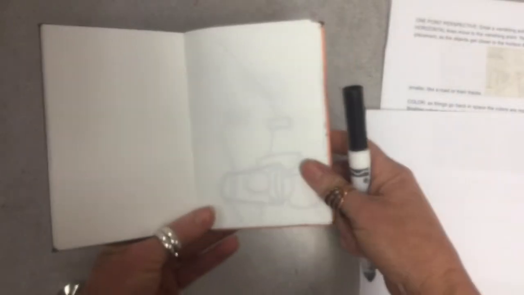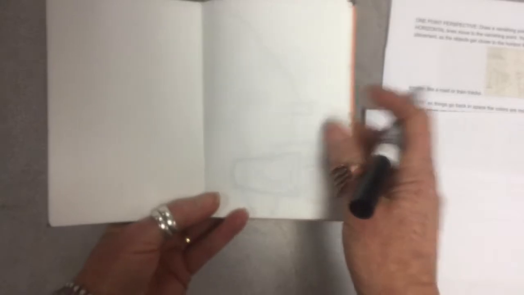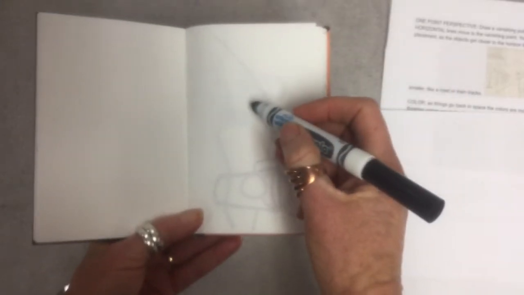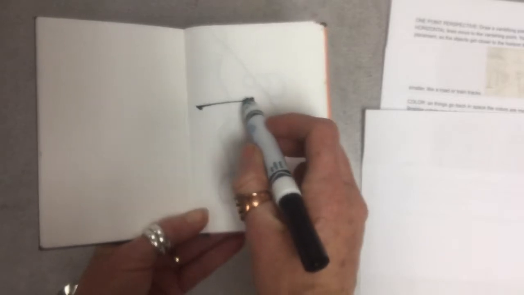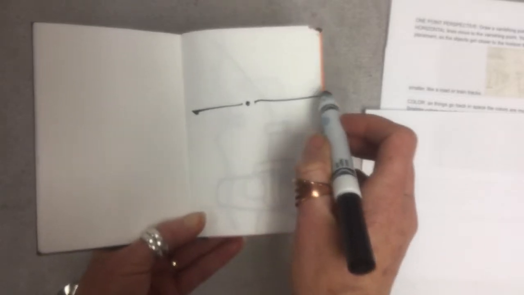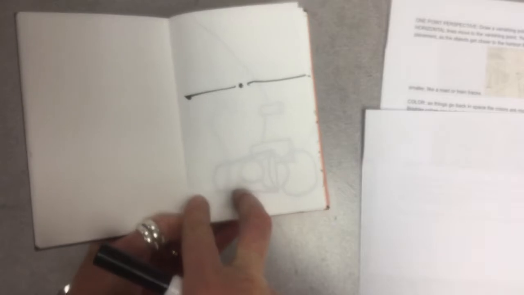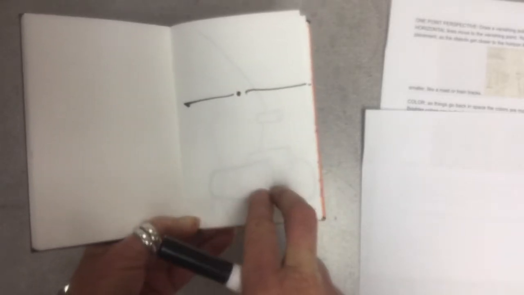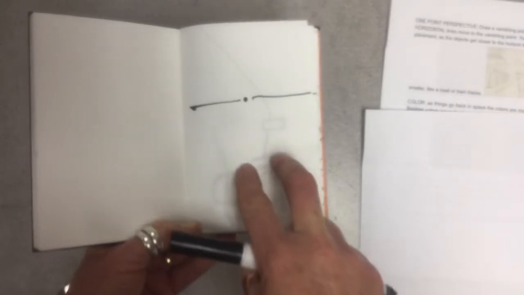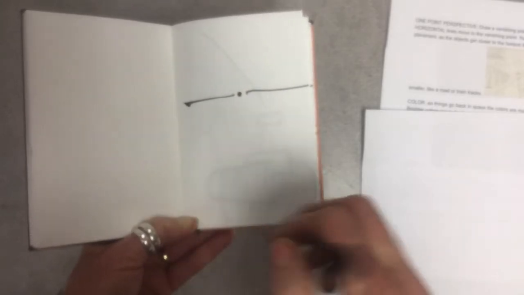I'm going to actually turn my sketchbook this way, and I am going to put my vanishing point right here in the middle of my horizon line. So all my lines, say if I draw a road, it's going to vanish towards that vanishing point. If I draw train tracks, they'll vanish towards that vanishing point. Anything that I draw will go towards there.